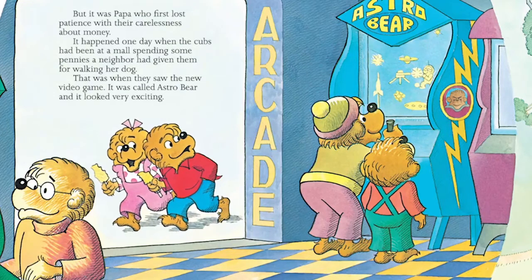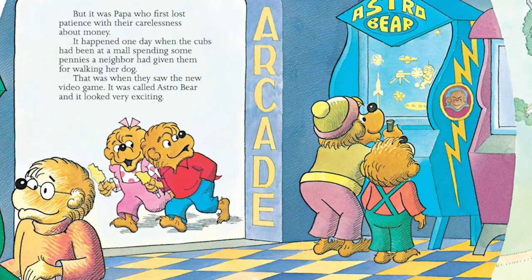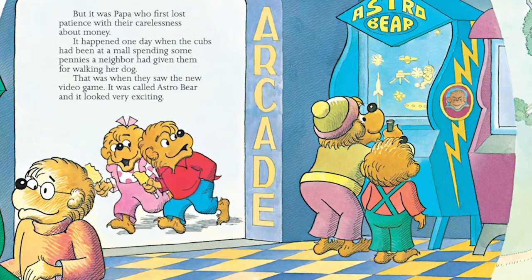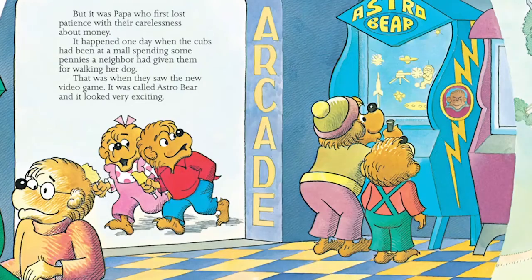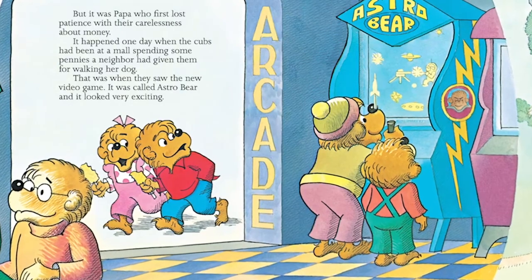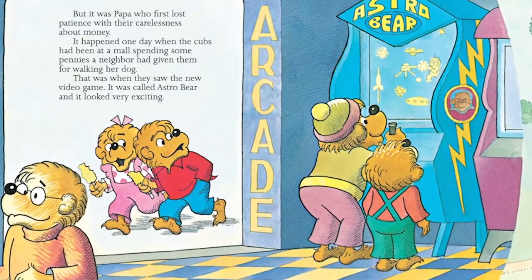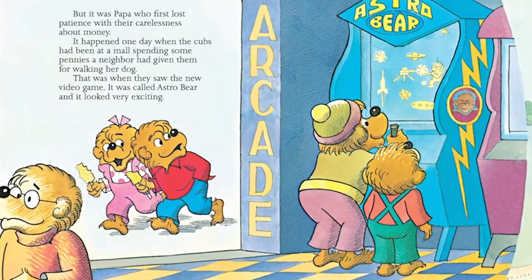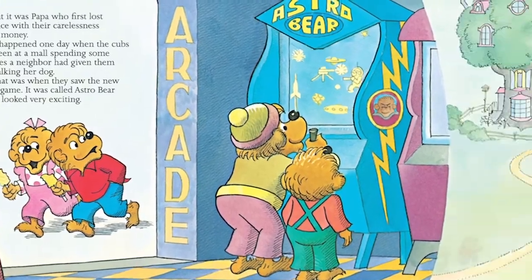But it was Papa who first lost his patience with their carelessness with money. It happened one day when the cubs had been seen at the mall spending some pennies a neighbor had given them for walking their dog. That was when they saw the new video game. It was called Astro Bear, and it looked so exciting.